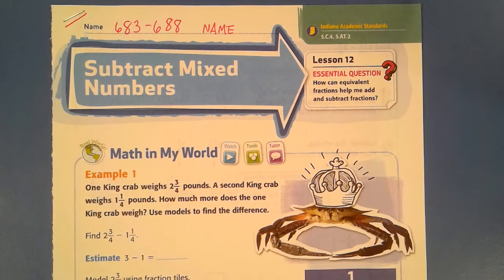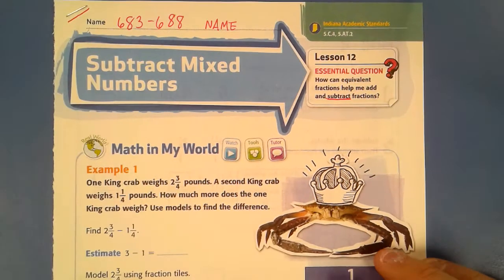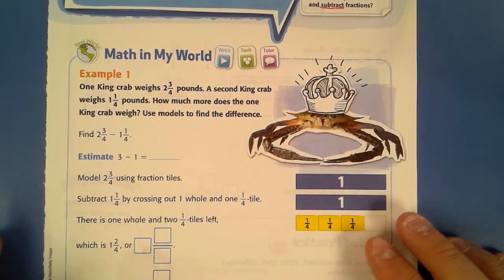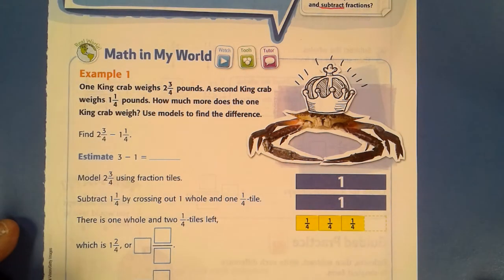How can equivalent fractions help me add and subtract fractions? All right. So today we're going to subtract fractions. One king crab weighs 2 3/4 of a pound. A second king crab weighs 1 1/4 pounds. How much more does the one king crab weigh? Use models to find the difference.